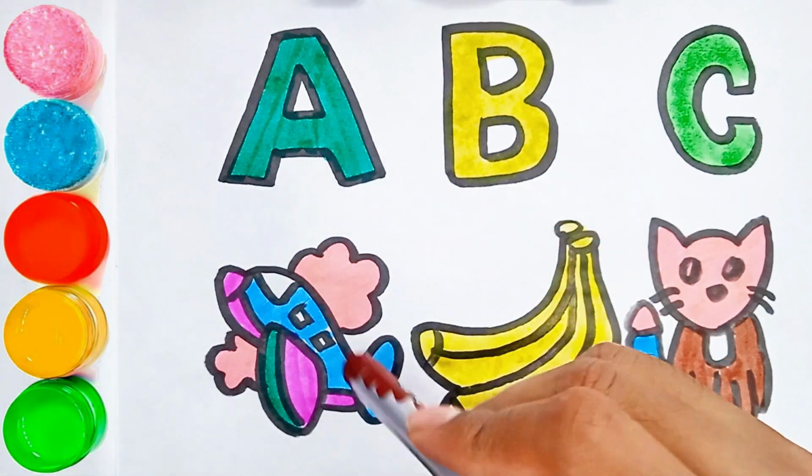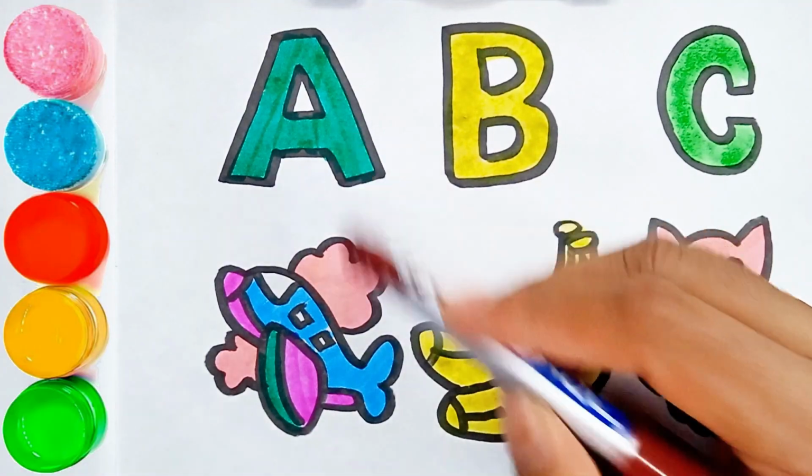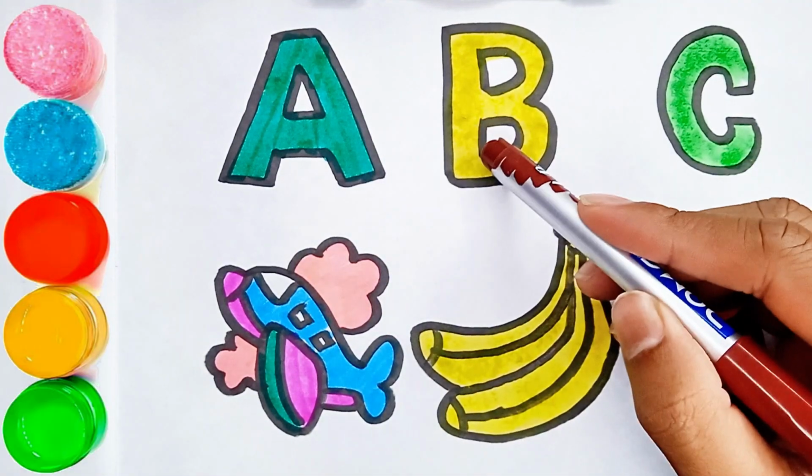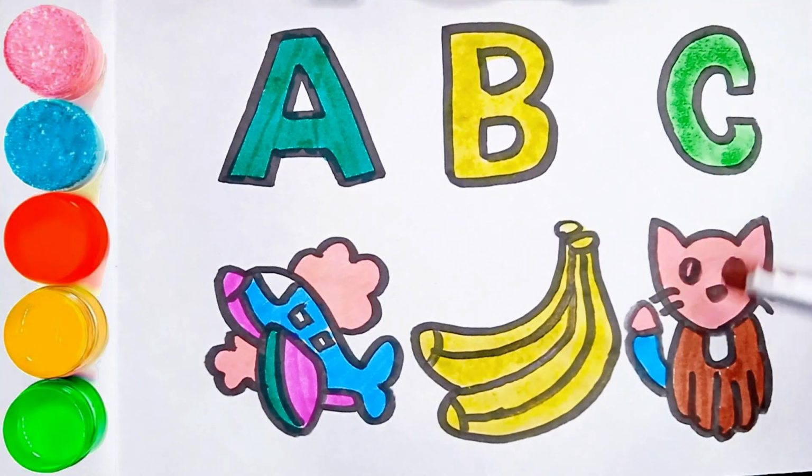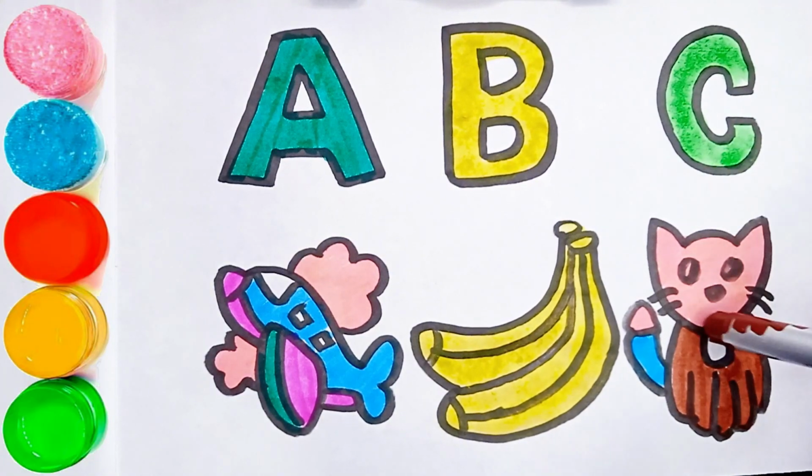Hey kids, A for aeroplane. B is for banana. C is for cat.